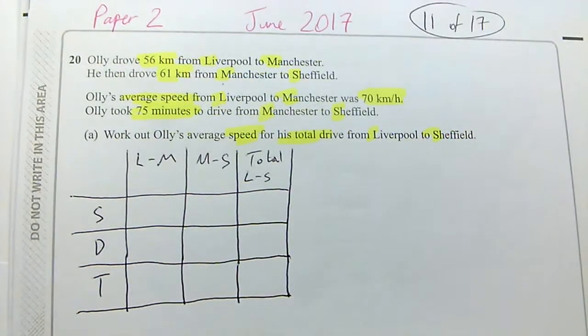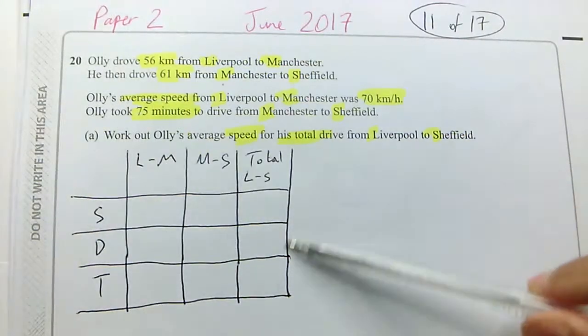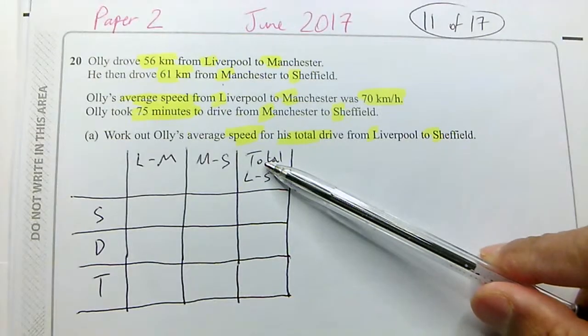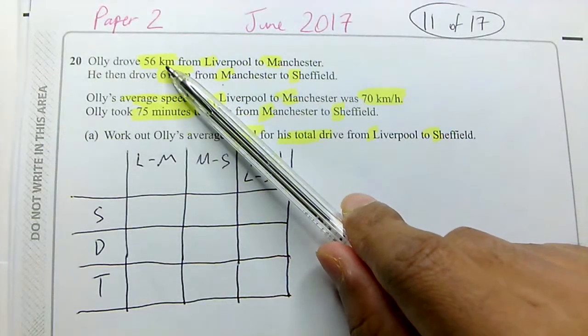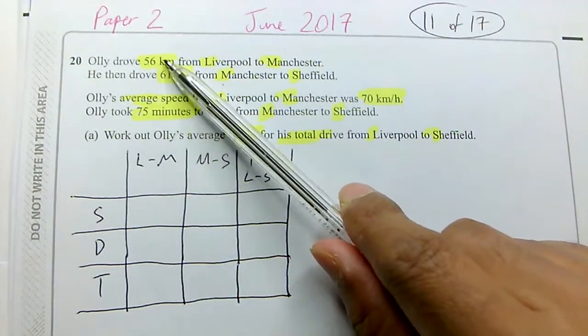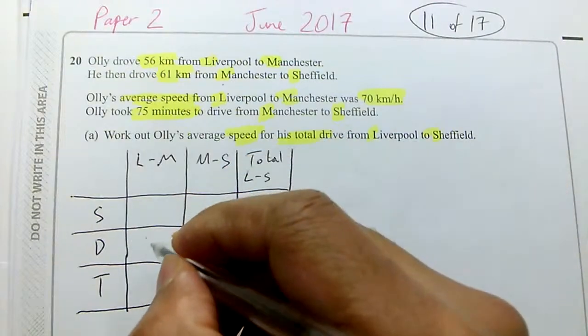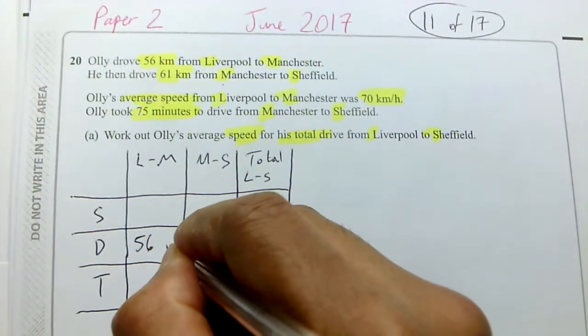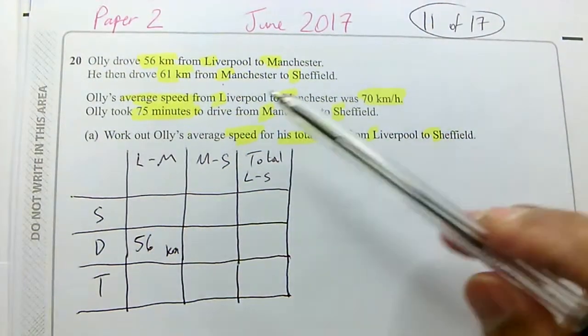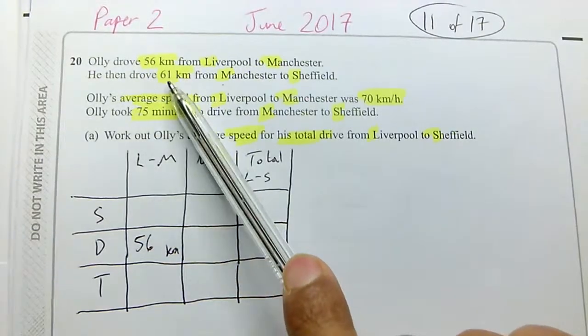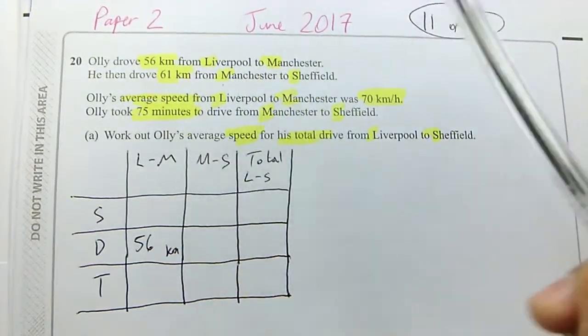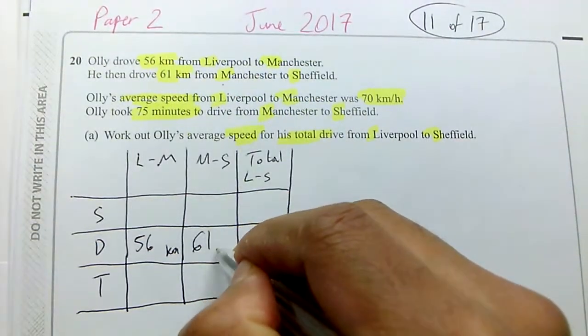Okay, and that will make the problem much easier to work out. It makes everything easier, so much easier, because now we just have to fill in this grid. All right, so Ollie drove 56 kilometers. That's distance, so that's 56 here. And again, I'm going to write units because they will come in handy later. He then drove 61 from Manchester to Sheffield, so this is 61 kilometers.